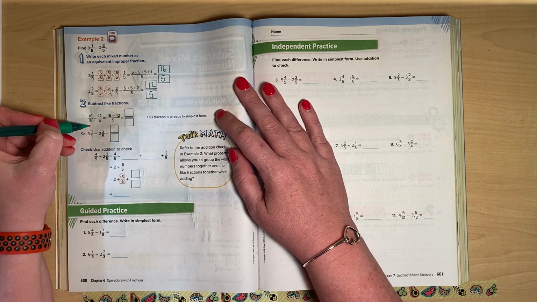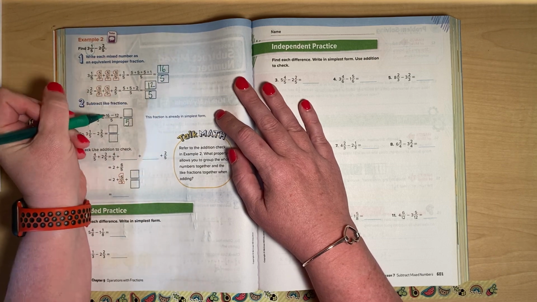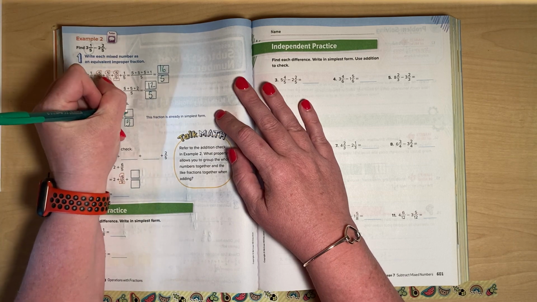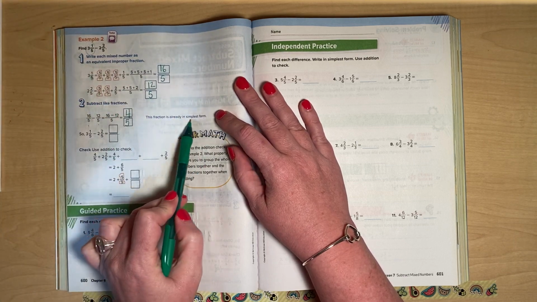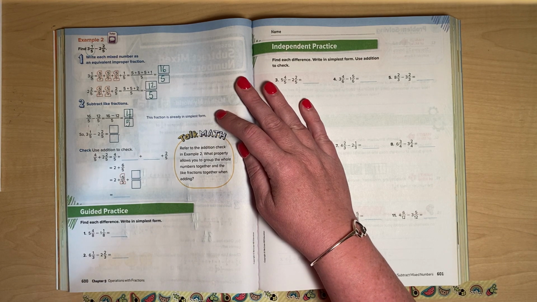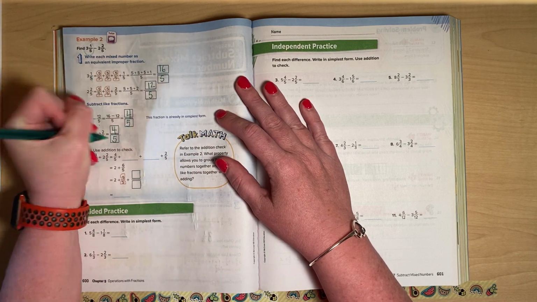So I have 16/5 minus 12/5. I keep my denominator, and then I say 16 minus 12. 16 minus 12 is 4, and they go ahead and give us the hint that this fraction is already in simplest form. So 3 1/5 minus 2 2/5 equals 4/5.